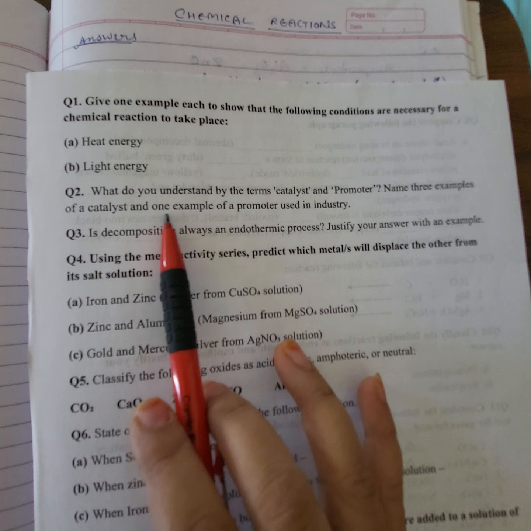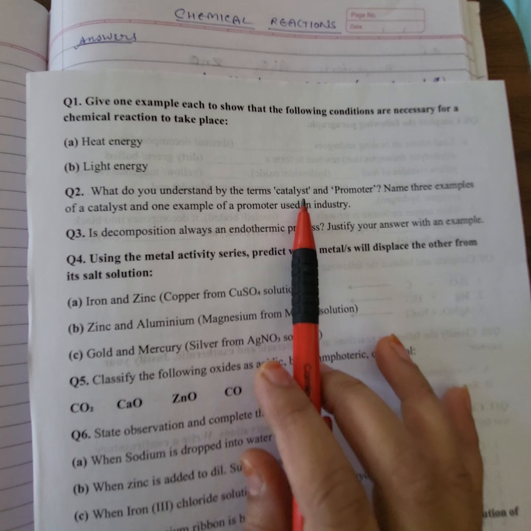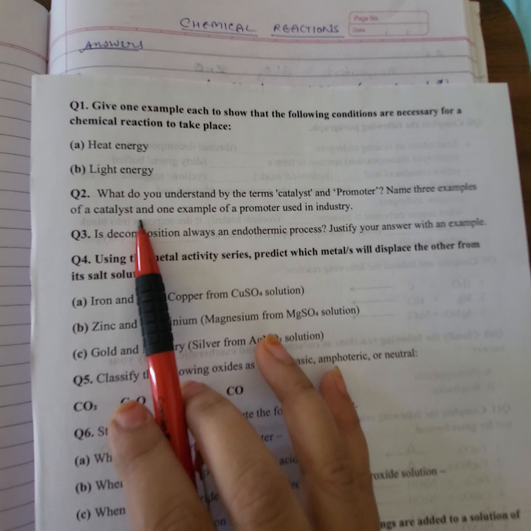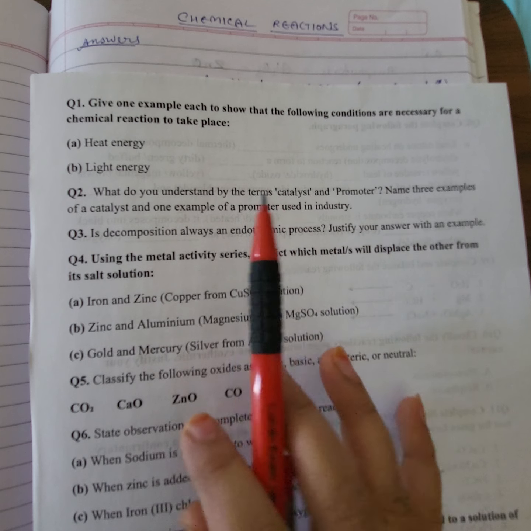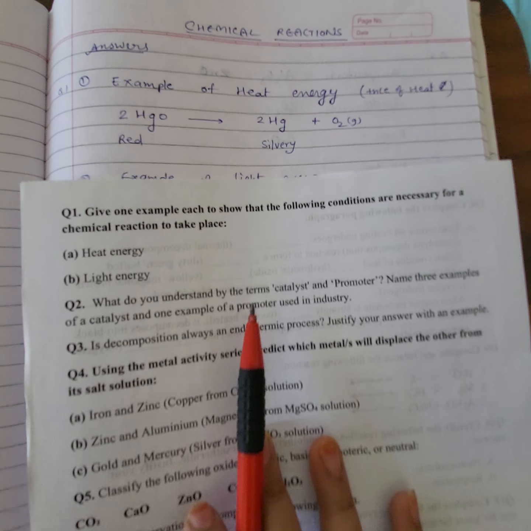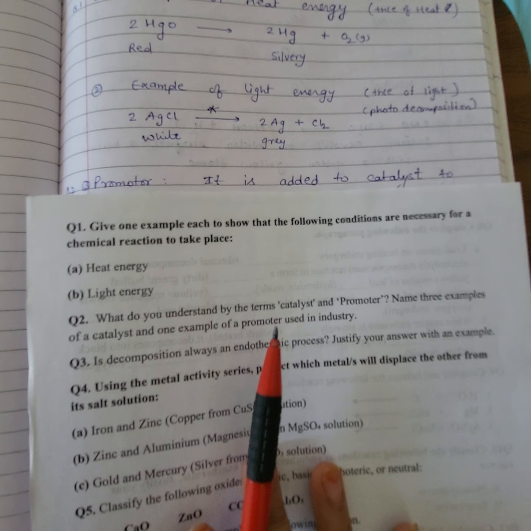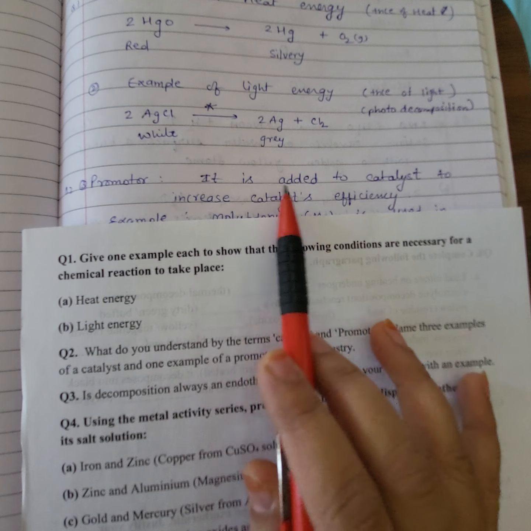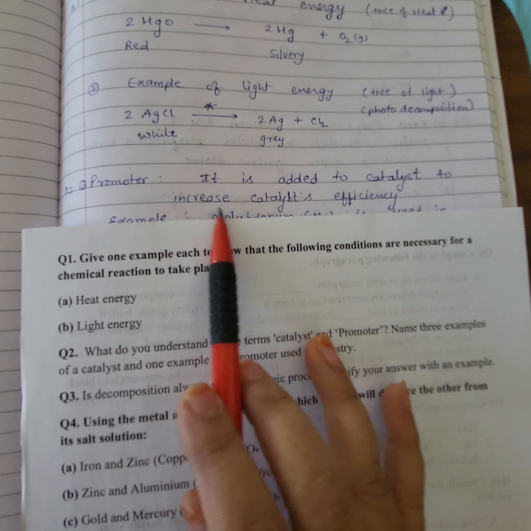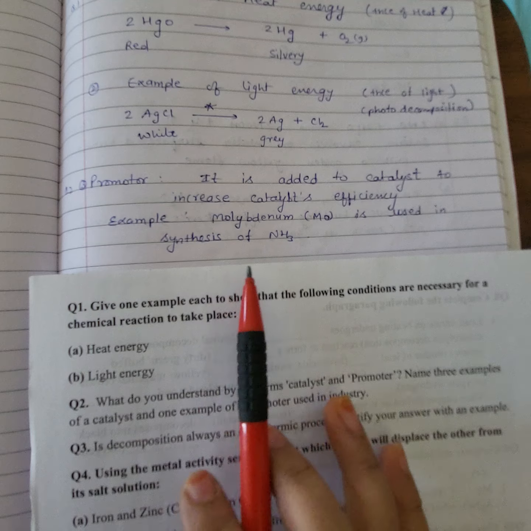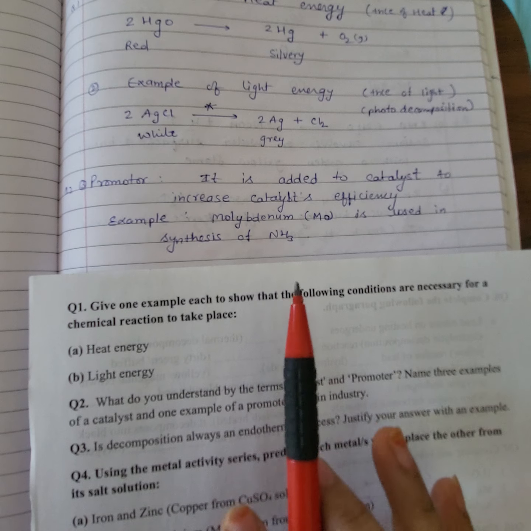The next question is, what do you understand by the term catalyst and promoter? Name 3 examples of catalyst and an example of a promoter used in industry. So promoter means a substance which is added to a catalyst to increase catalyst efficiency. For example, molybdenum. It is used in synthesis of ammonia.